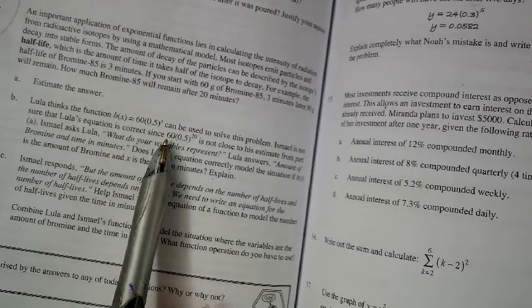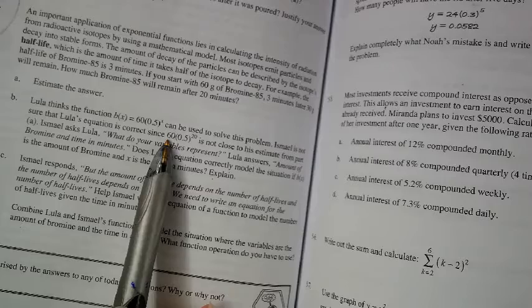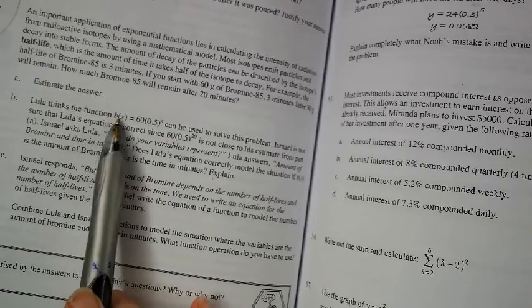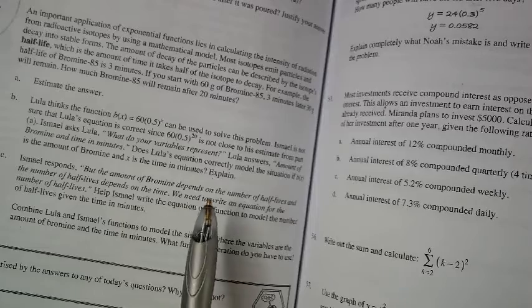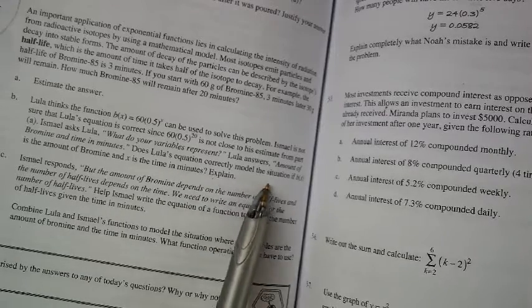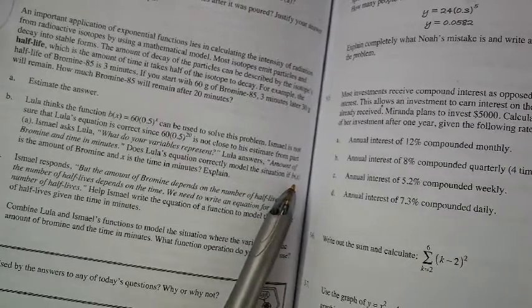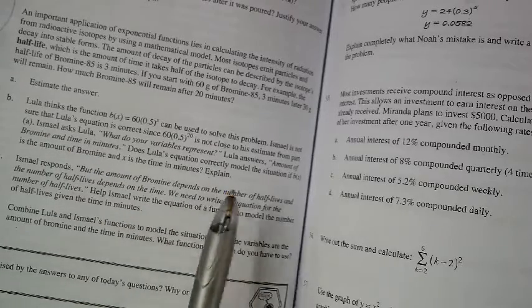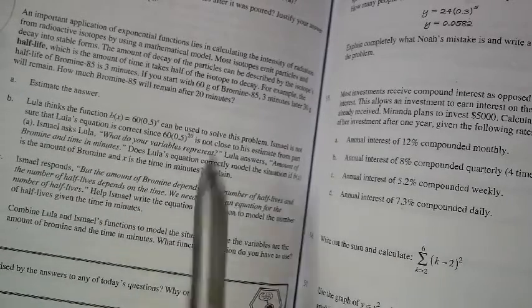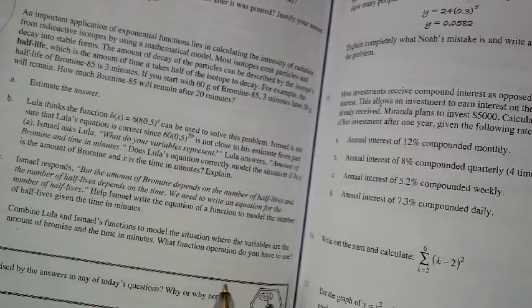So there's the bromine, and that x is the time in minutes. Does Lulu's equation correctly model the situation if B of x is the amount of bromine and x is the time in minutes? Well, we know it doesn't, because when we plug the numbers in, it actually doesn't work.